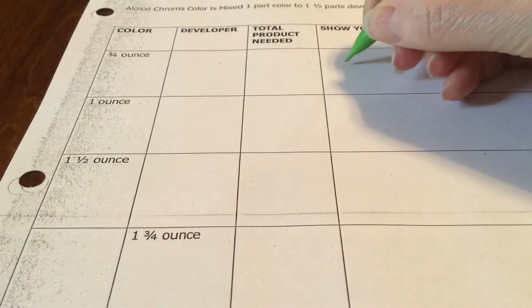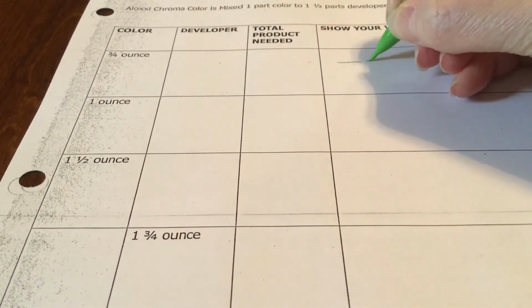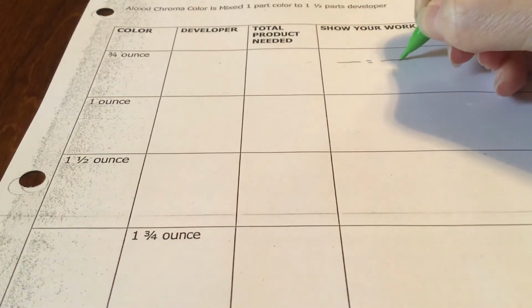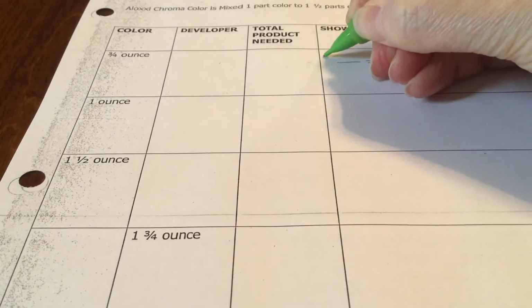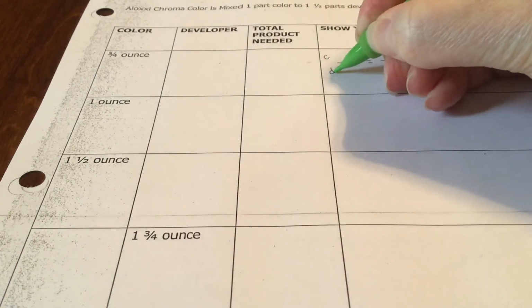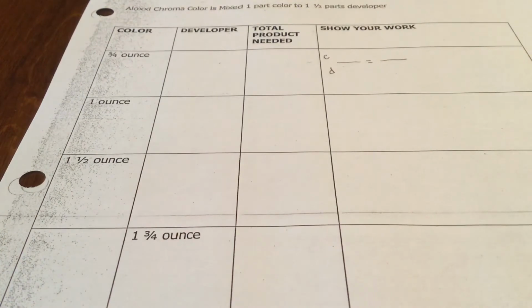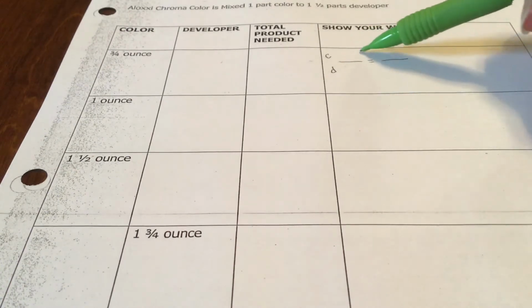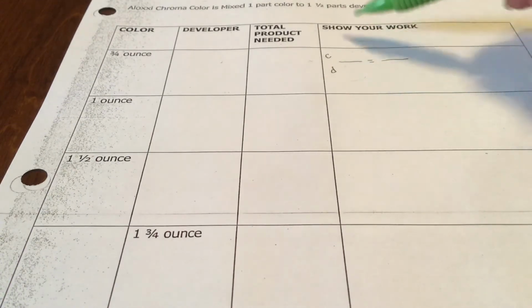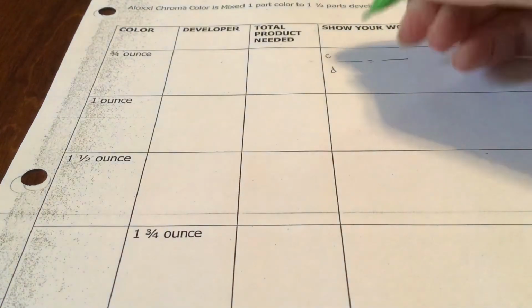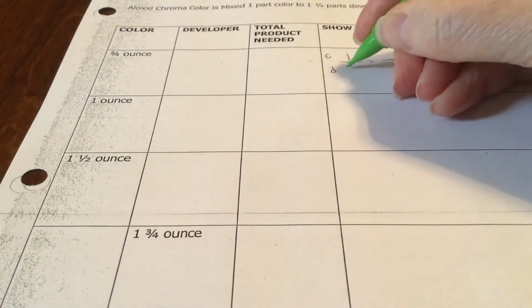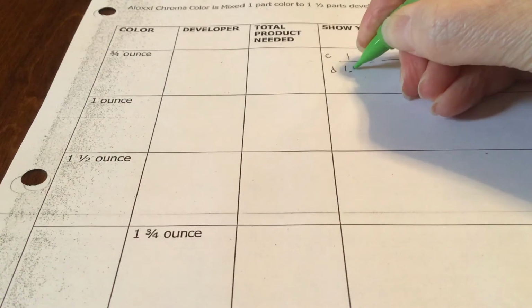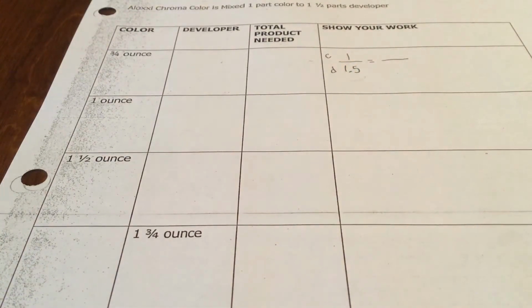So we set up our little proportion, and remember when we do mixing, we've got our 2 ingredients. We're going to do color and our developer. So I put a little C and a little D there so that I can just kind of keep myself straight. And on this side, the left-hand side, I put all about my mixing ratio. My mixing ratio I get from up here, that it's 1 part color to 1.5 parts developer. And you guys know I don't like fractions, so I turn everything into decimals if I can.